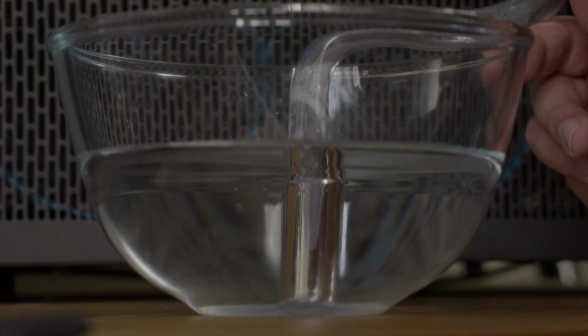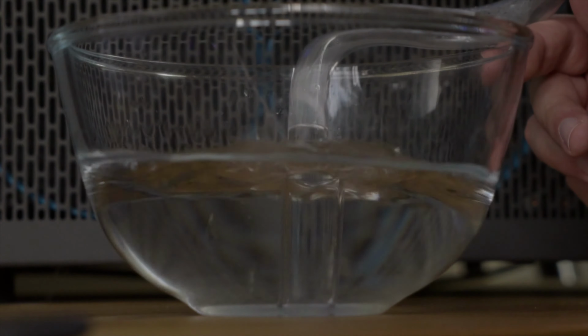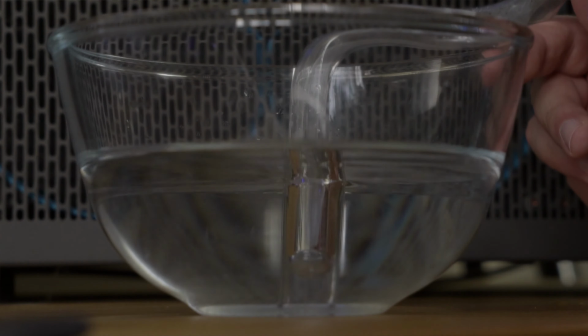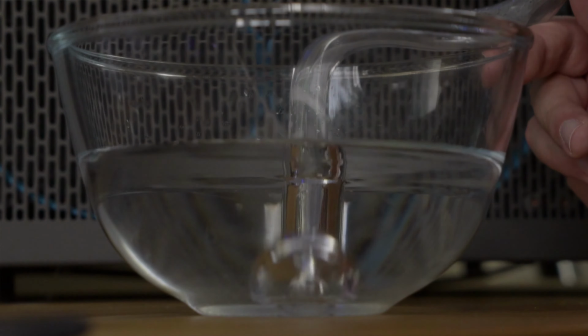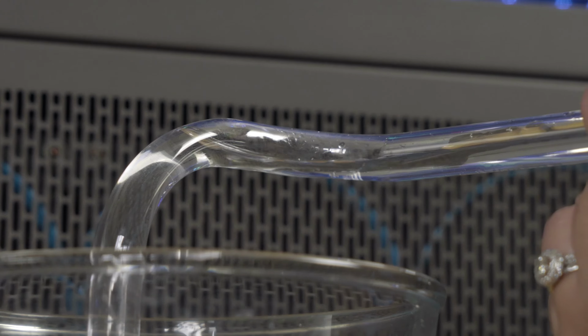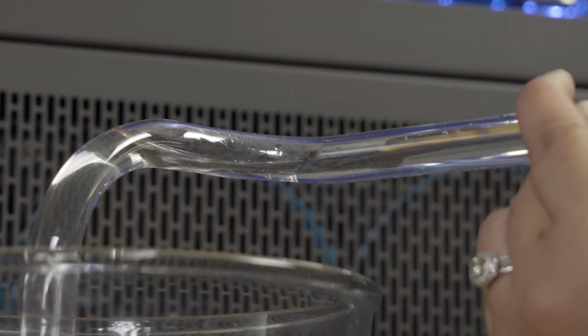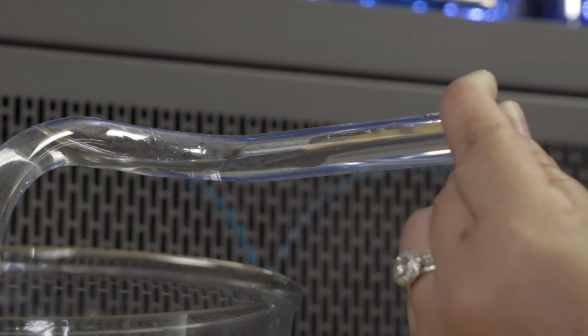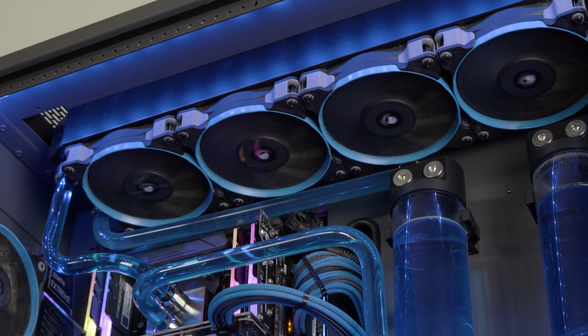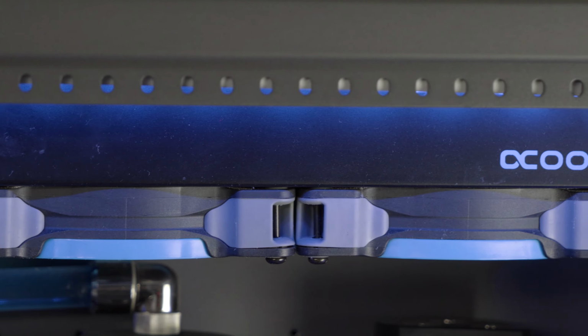What you need to remember, a little bit of basic physics 101, air is lighter than water. Air within fluid is always going to try and rise to the top, and in your loop, it is going to try and float its way to the highest point of that loop. There are particular places that you're going to find air likes to get trapped. If you have a radiator in the top of your case, it's particularly fond of lurking there.